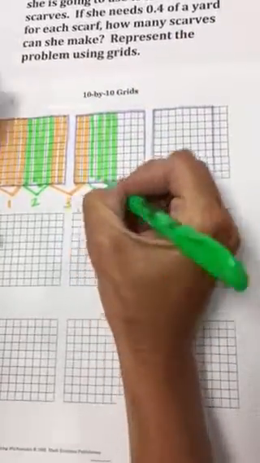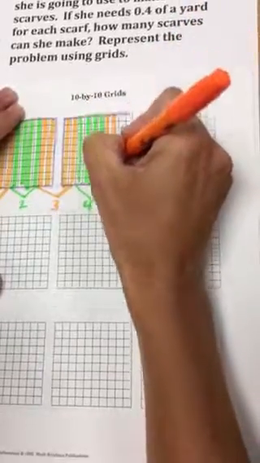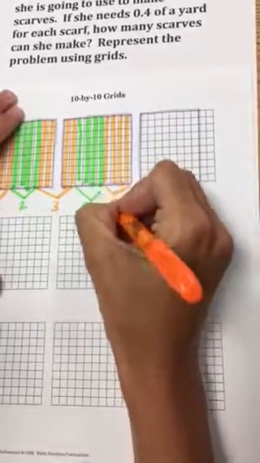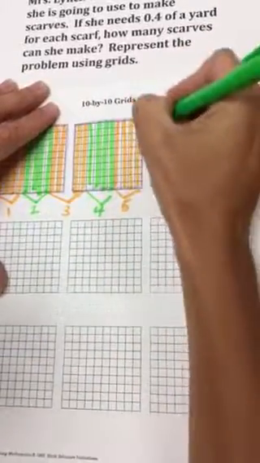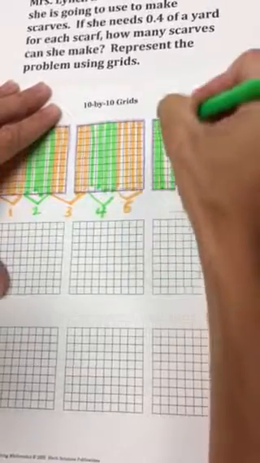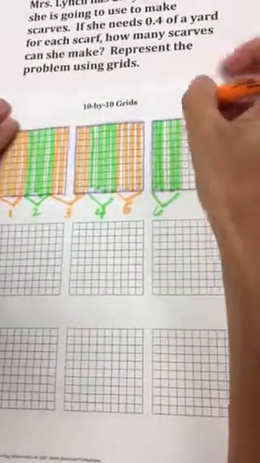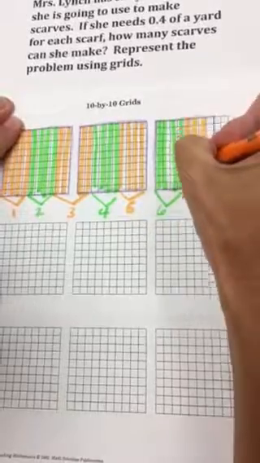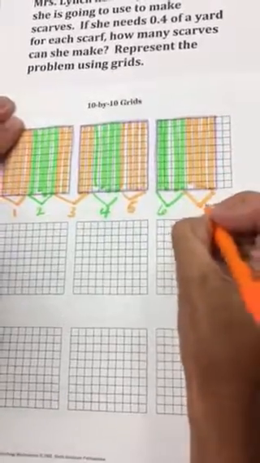I got 4 scarves. There's another set of 4/10. That is my 5th scarf. So that's my 6th scarf, and you'll notice that I have 4 left, which will make a nice whole number quotient. So she's able to get 7 scarves.